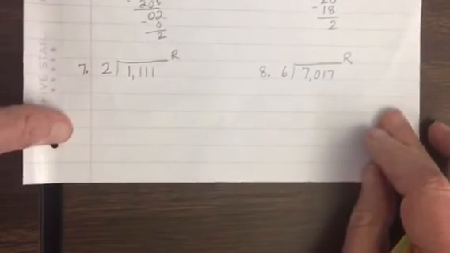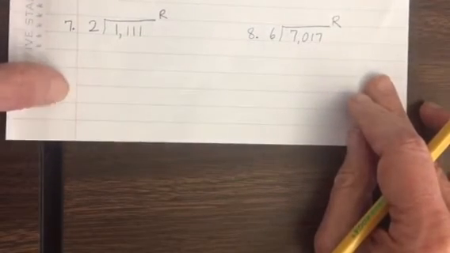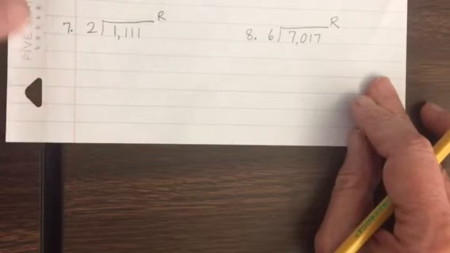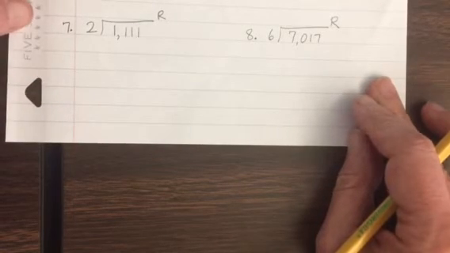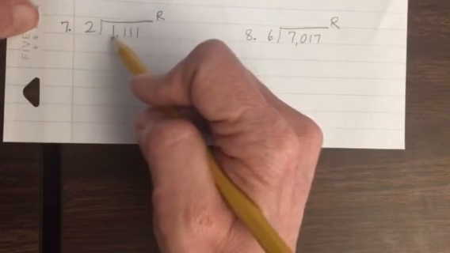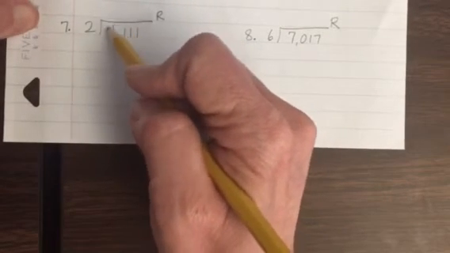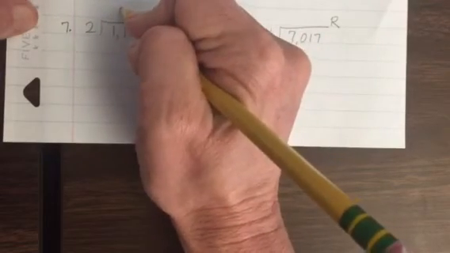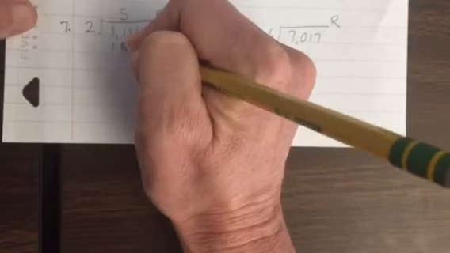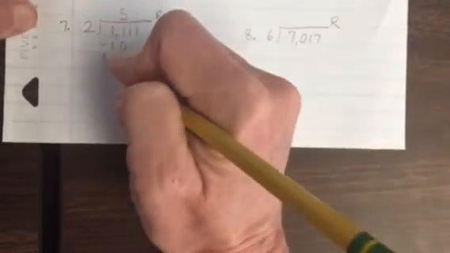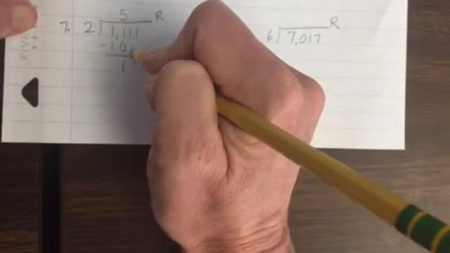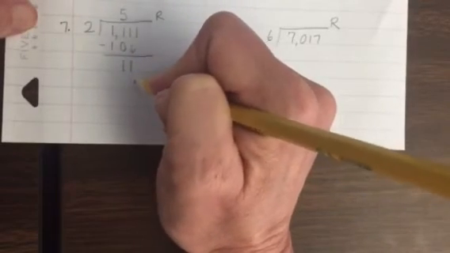Okay, number 7. Number 7 is 1,111 divided by 2. All right, so we ask ourselves, how many times does 2 go into 11? That would be 5 times. 5 times 2 is 10. We subtract. We get 1, and we bring down the 1. So now we have 11 again.